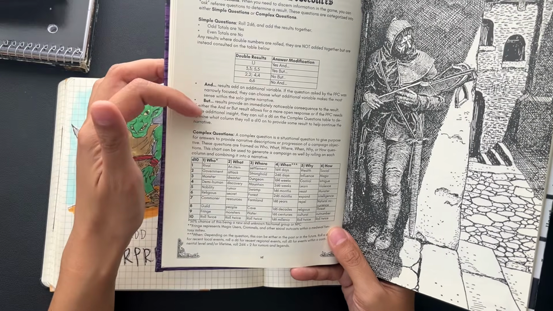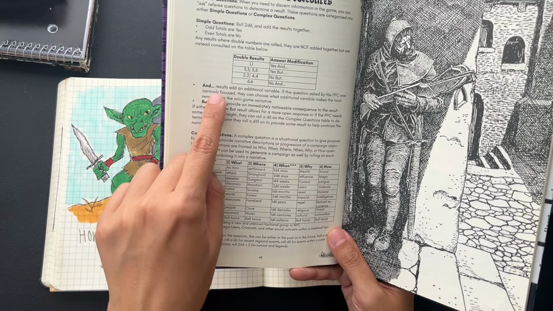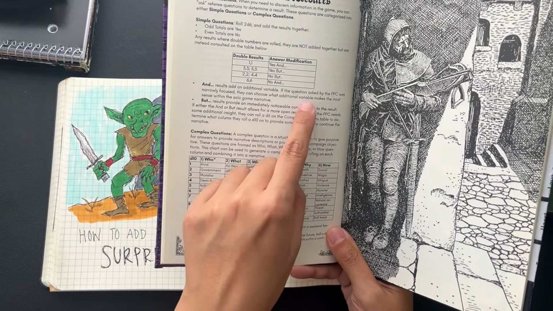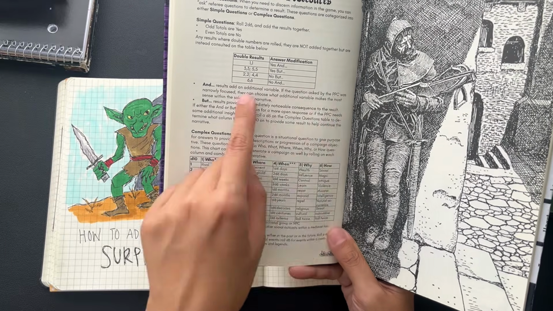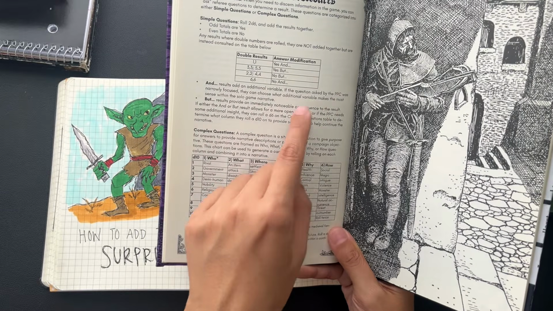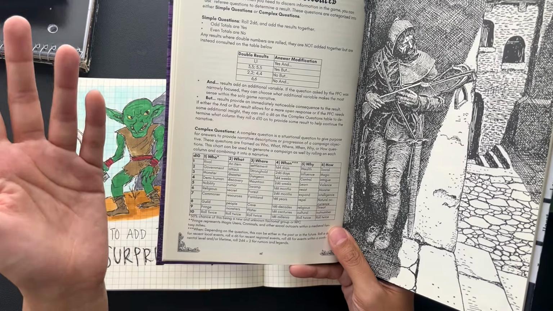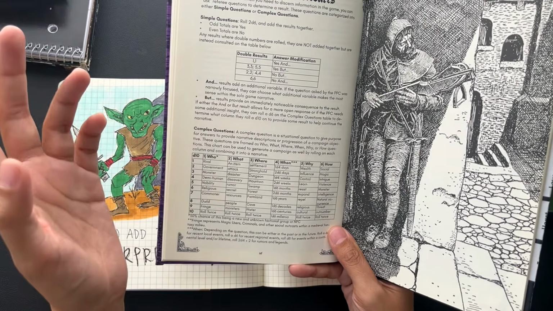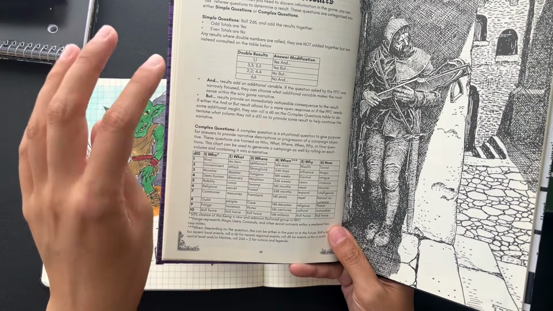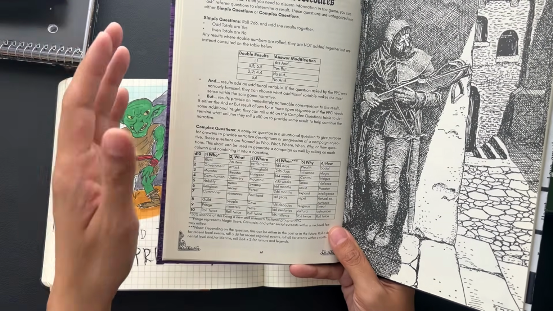And so here, it says, when you have an and, so and results, add an additional variable. So if the question asked by the PC was narrowly focused, they can choose what additional variable makes the most sense within the solo game narrative. And so this is also you as a GM to call the shots of how you want to interpret these results.